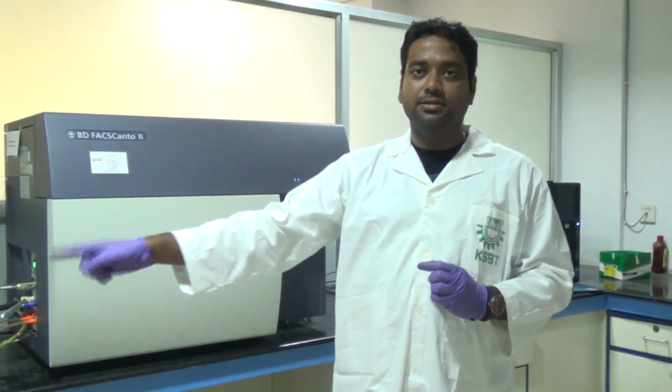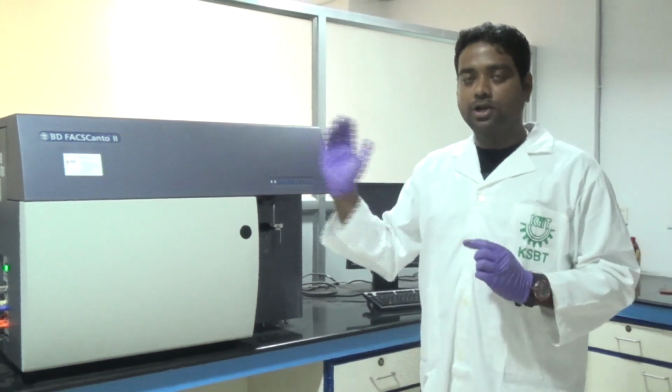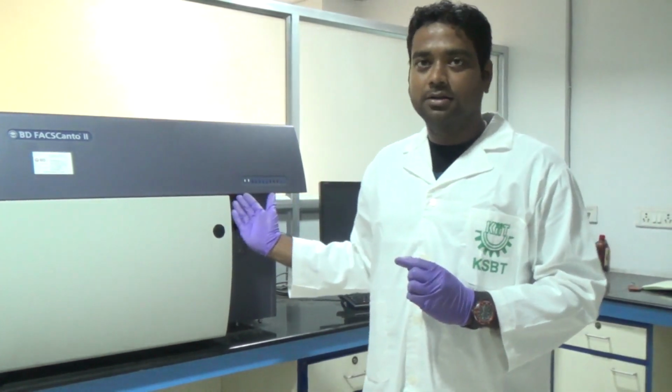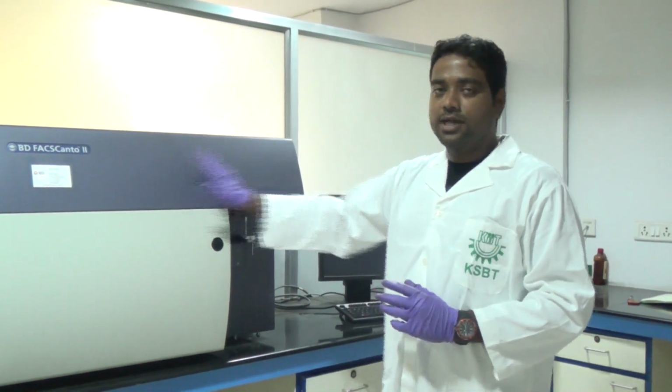So fluidics, optics and electronics. Next we'll go to the electronics part, how these optical signals are converted into electronic signals. We'll analyze that. For this instrument, we have a setup here.